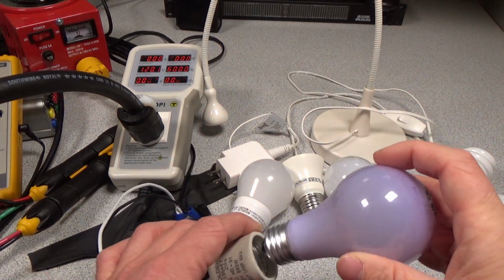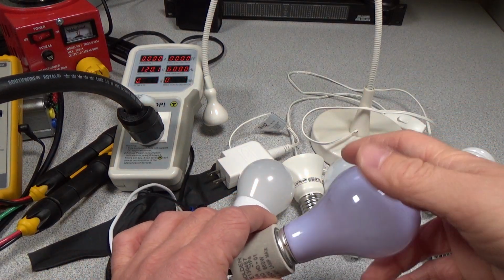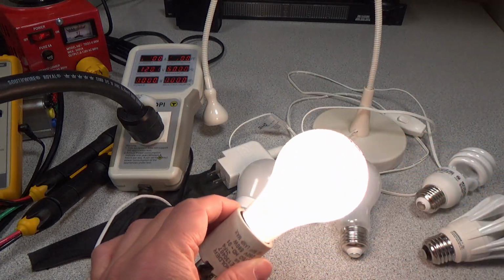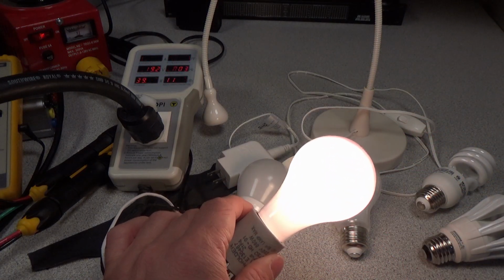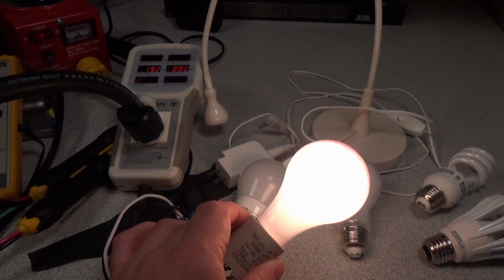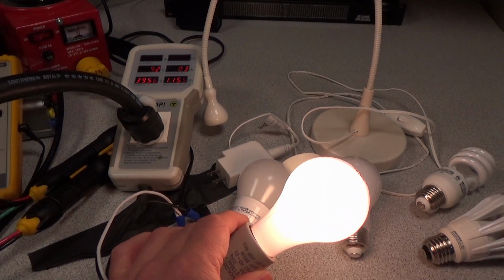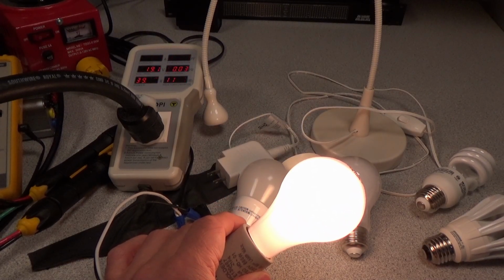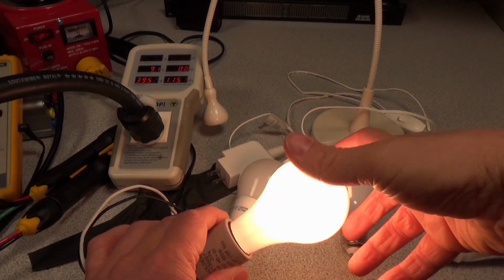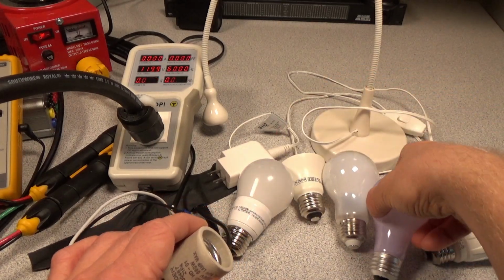Next we got the GE incandescent bulb. Looks very, very similar to that last LED bulb. Perfect power factor though. You get that 1.000. Of course, leave that on too long, this will get real hot.